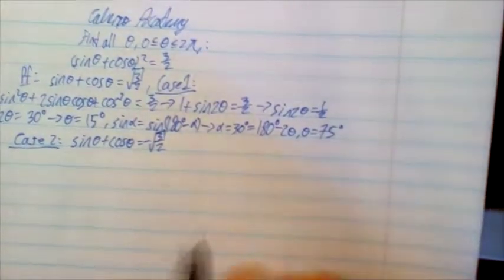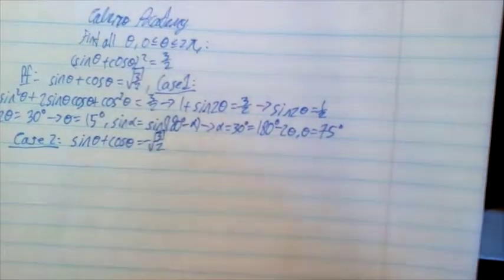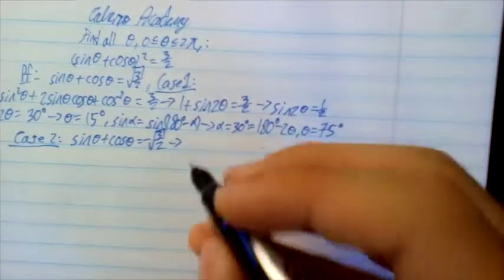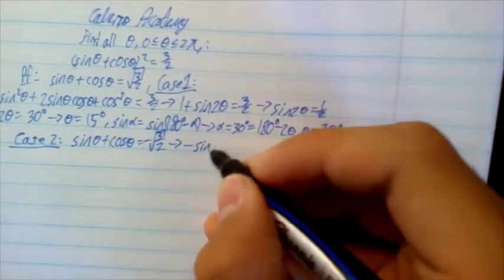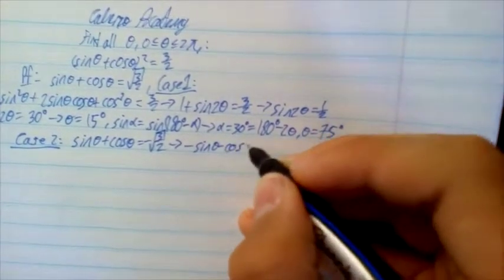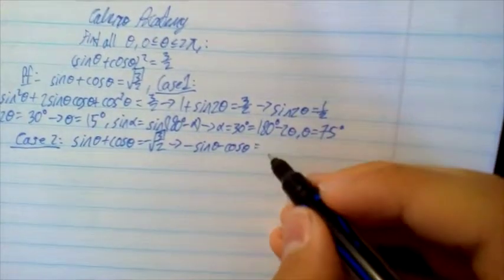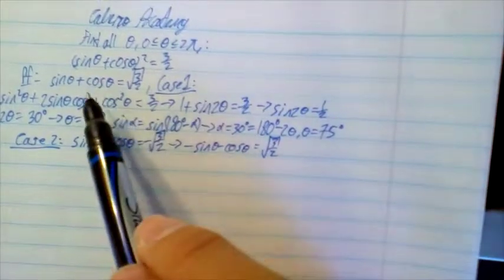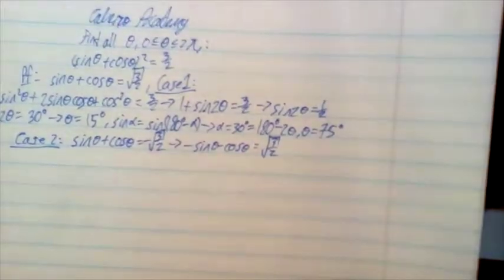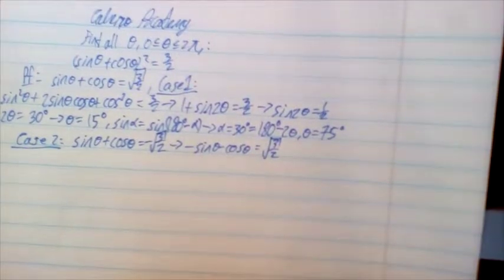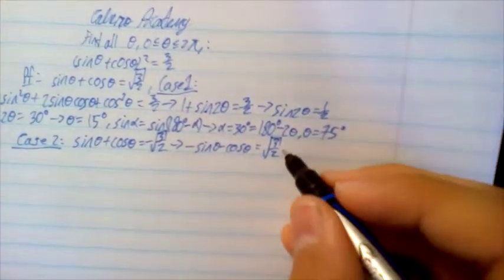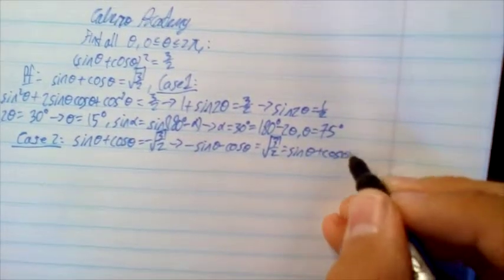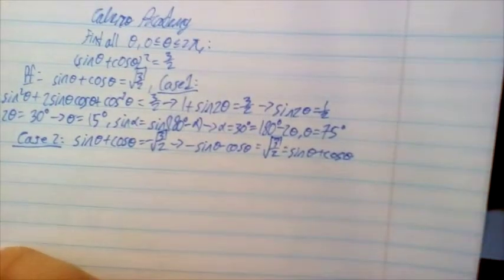Now, we get this after taking the negative square root of this equation. So, after some rearranging, we see that minus sine theta minus cos theta is equal to the root of 3 on 2. But wait a second, that's just equal to, from over here, sine theta plus cos theta. Now, how can we explain that minus sine theta minus cos theta is equal to sine theta plus cos theta? If we answer this correctly, we can find the other 2 values of theta.